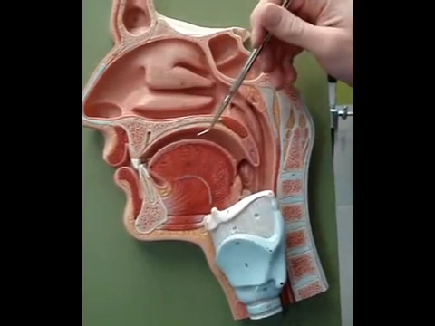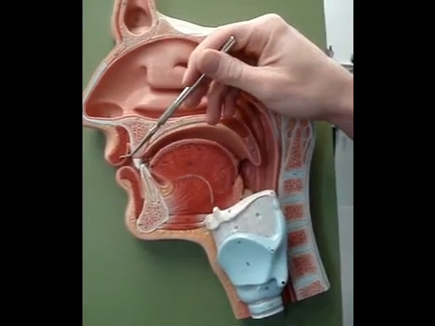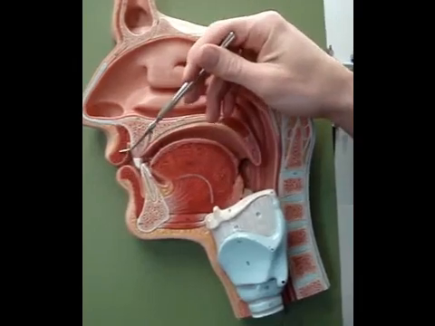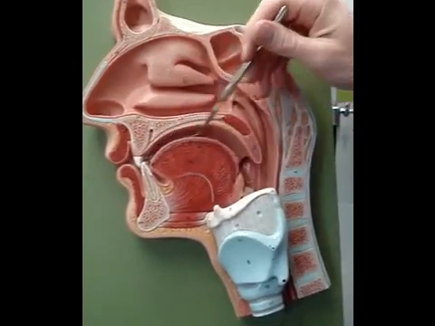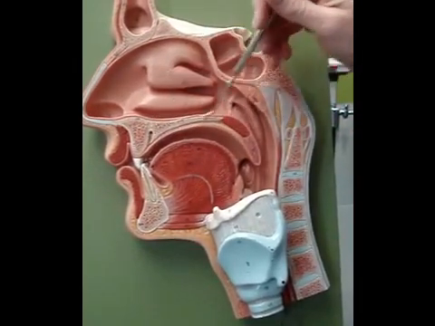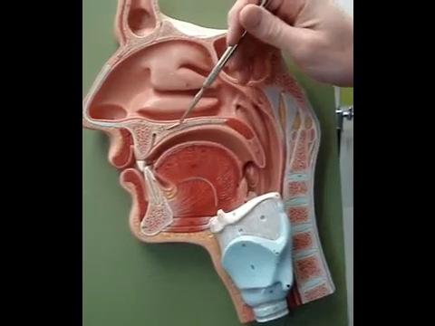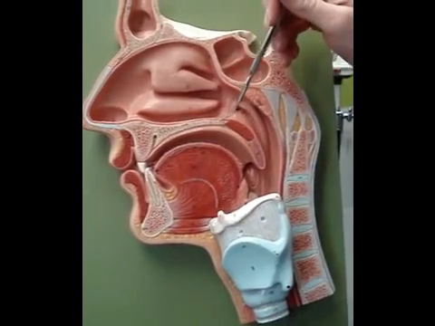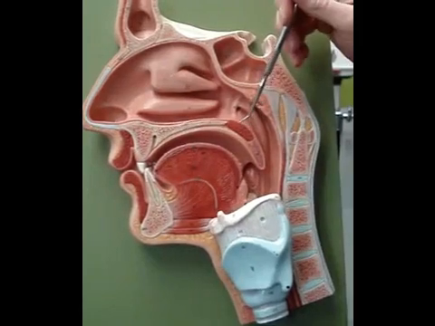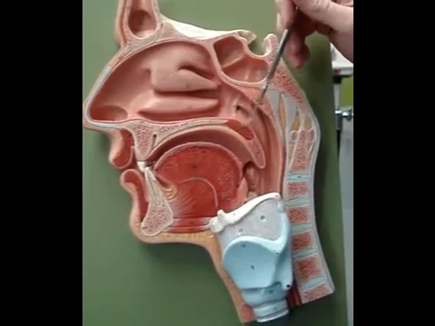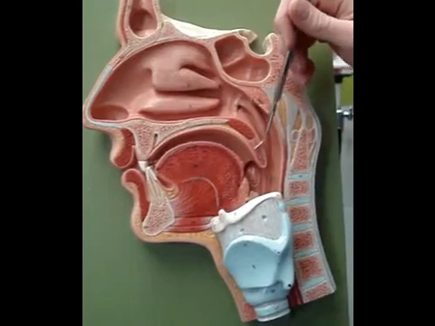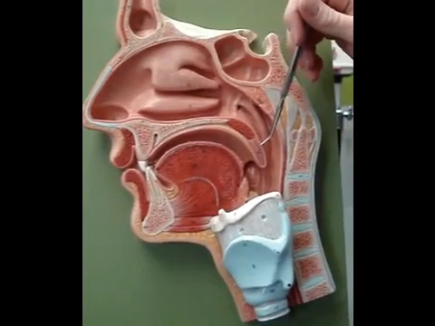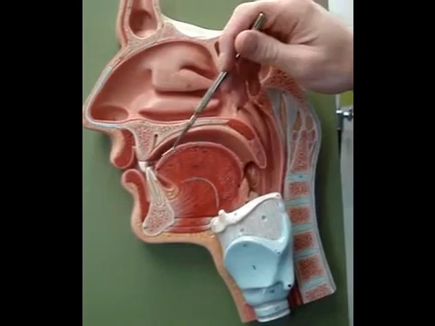Air can also come through the mouth, passes the orbicularis oris muscle. This is what makes up your lips. Past the teeth into the oral cavity. This is our hard palate right here, made up of the maxilla and the palatine bone. Posterior to that, we have the soft palate, which is muscular tissue, and at the back of that we have the uvula. That's that little punching bag that hangs down at the back of your throat.